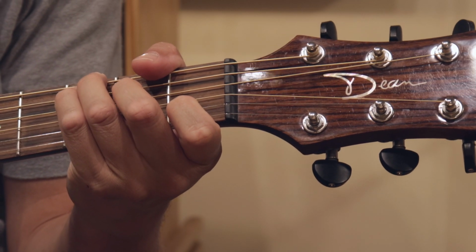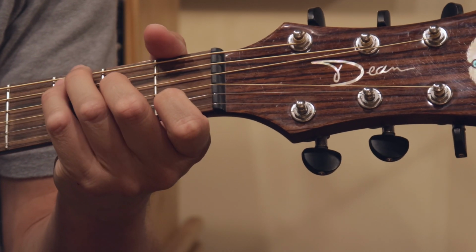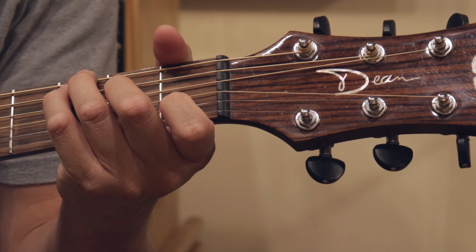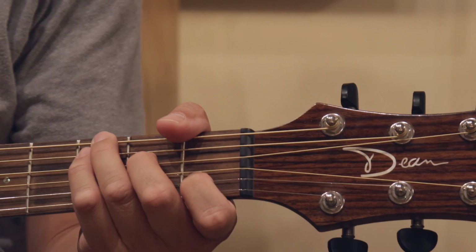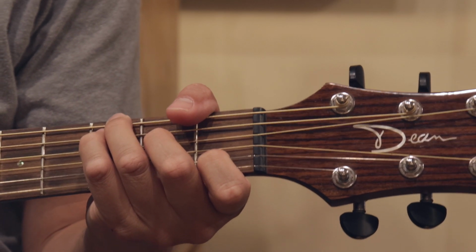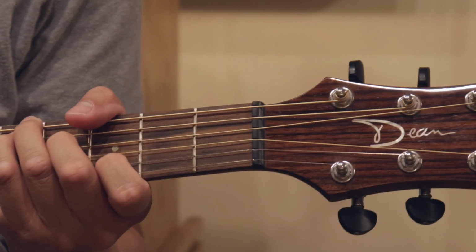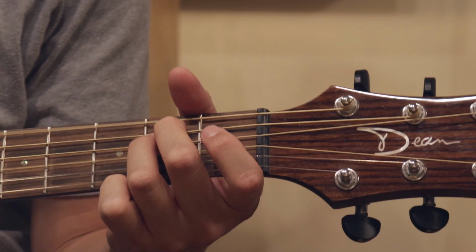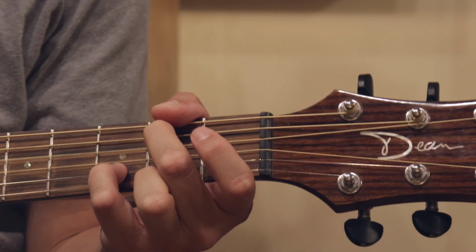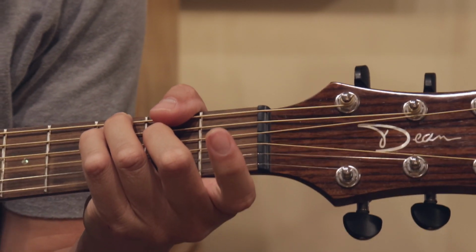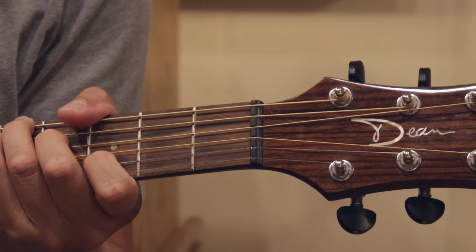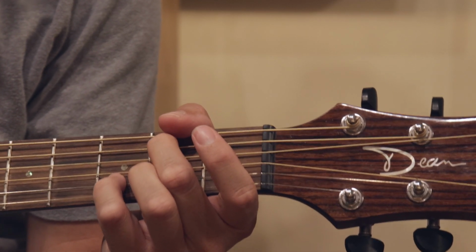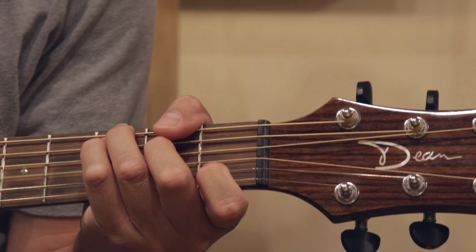The other thing is, I don't like how a normal E sounds either. So I add this note here, which is a G. I add it to where I'm playing this top string here with my ring finger, and then below it is my pinky. So I play it like this. Slide up to E to D. Let go. Pinky. Here's another.